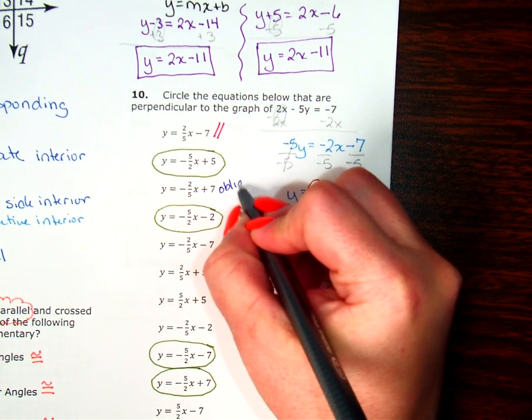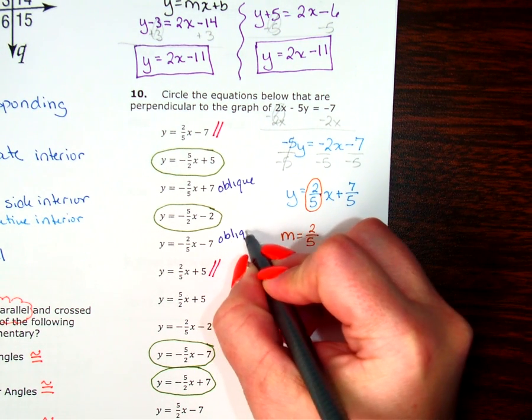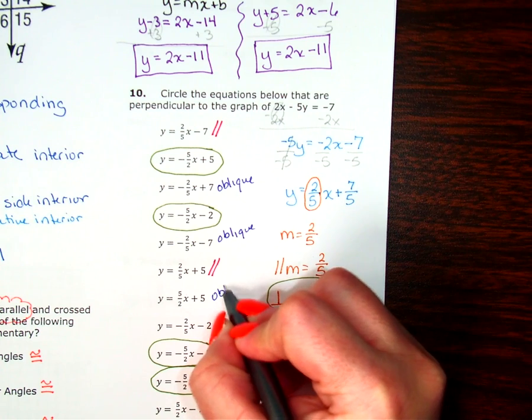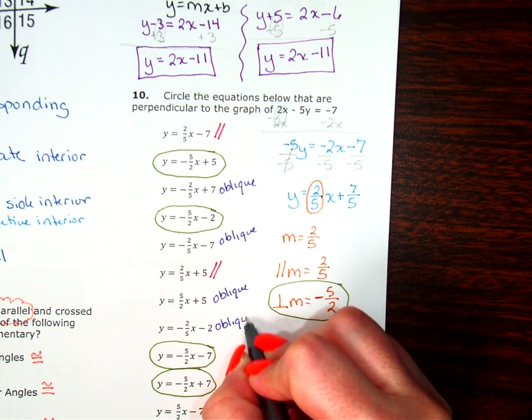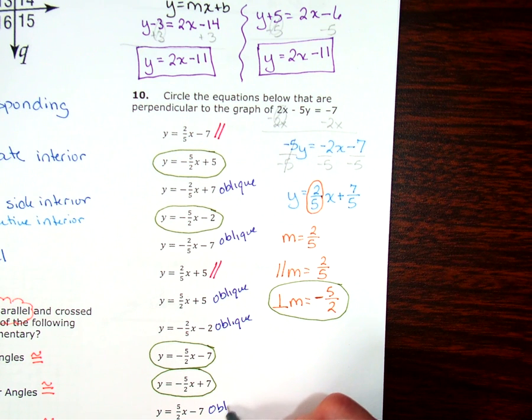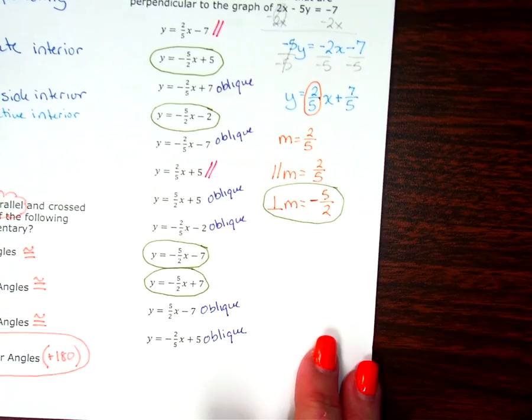This one's oblique, which means they intersect, but not at a 90-degree angle. Oblique, oblique, oblique, oblique, and oblique. They intersect, but not at a 90-degree angle.